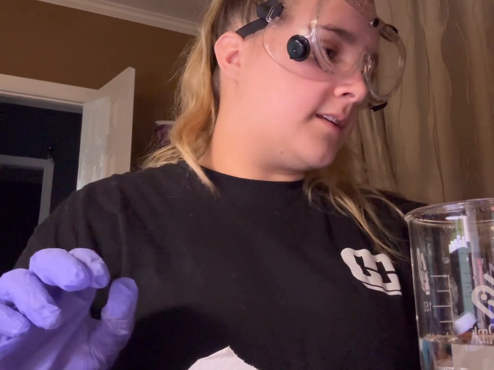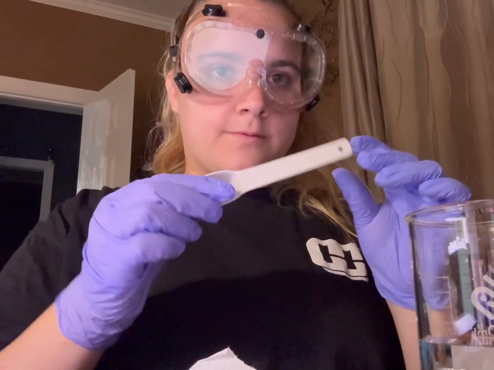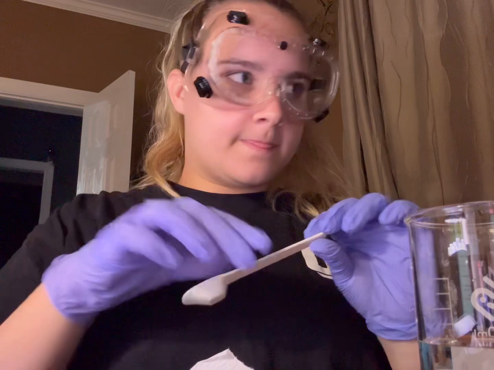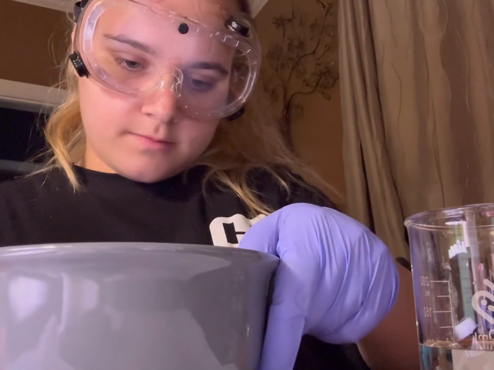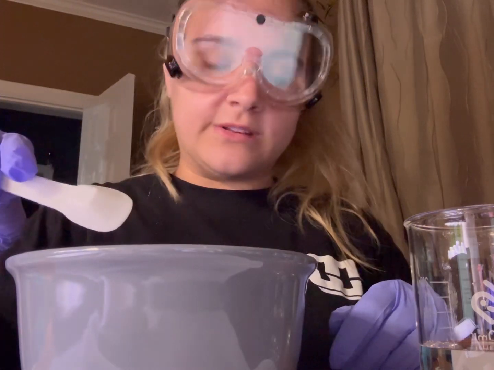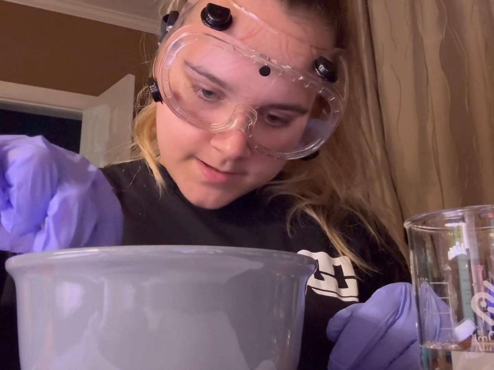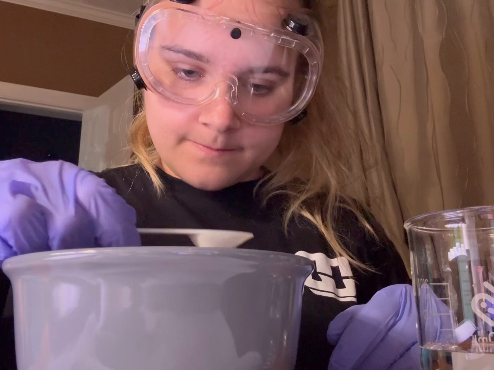So as we wait for the last 30 minutes of our first experiment, we'll go on and do our second experiment. So I have 1 teaspoon, and I'll add like half of this with sodium chloride or salt, and I'll put it into the water.